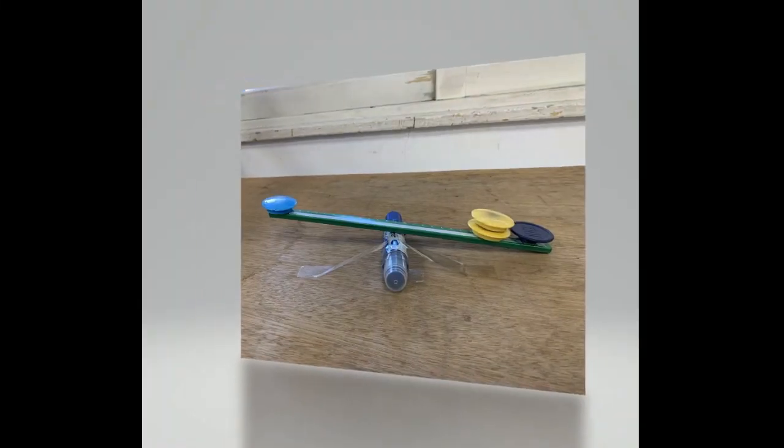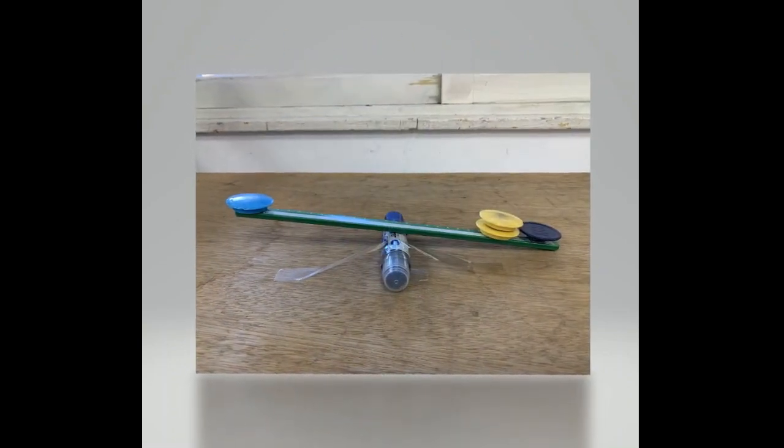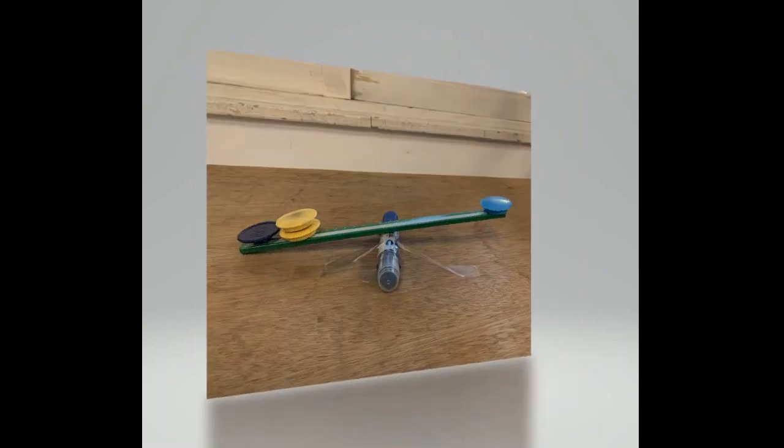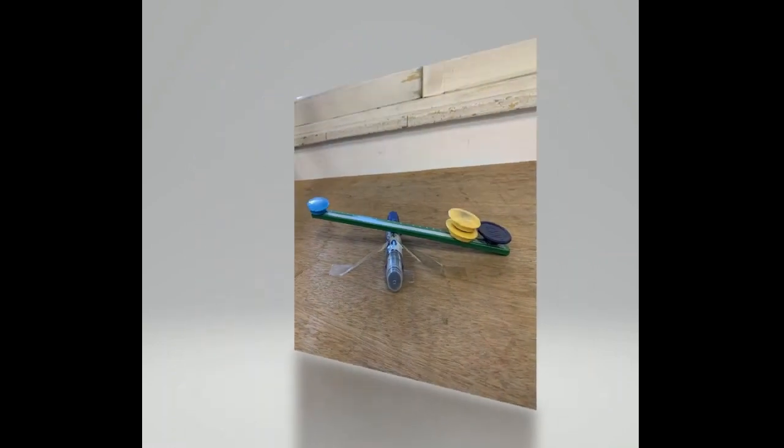And that will balance it out. If I add some more mass, I need some more force. If I want to accelerate it faster, I need some more force.